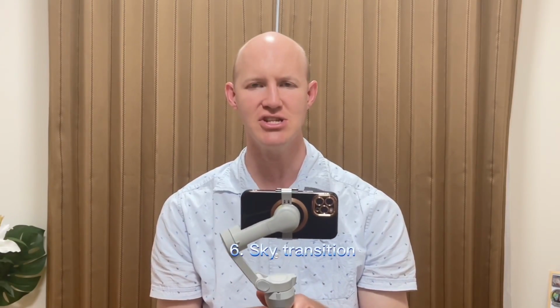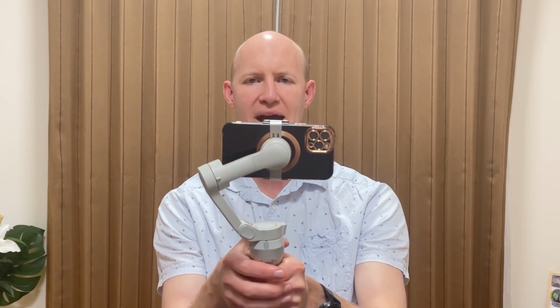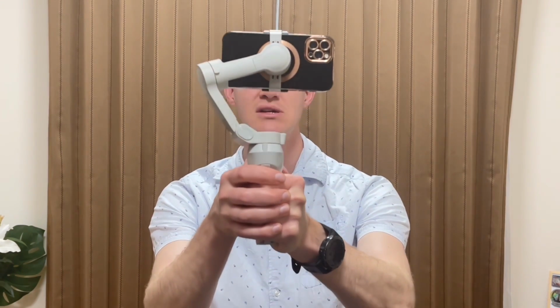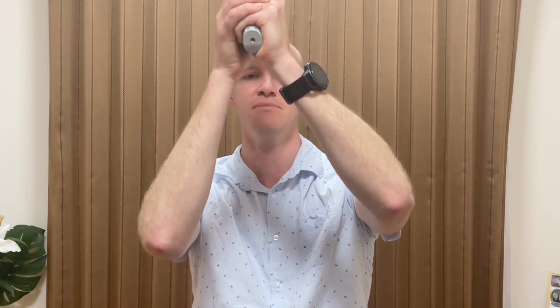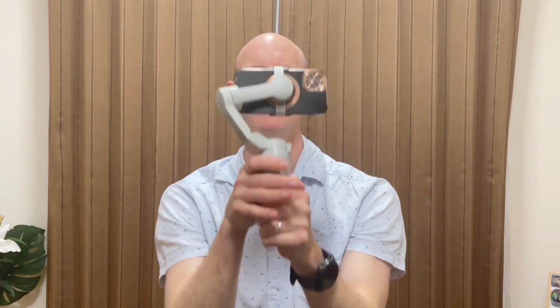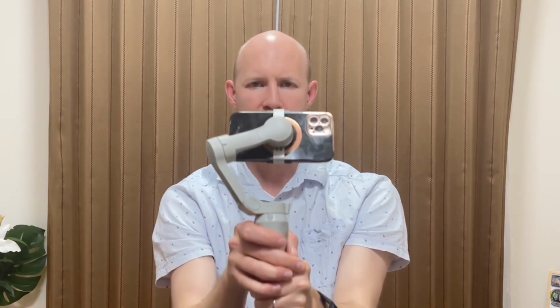Six is the sky transition. The way this works is you want to focus the camera on the ground and you want to move your camera to the sky. Now, the person may be walking forward or backwards, but move your camera to the sky, like that motion. And for the second shot, you want to start with the sky and you want to move all the way down to the ground. And then when you put the two clips together, it's a sky transition.